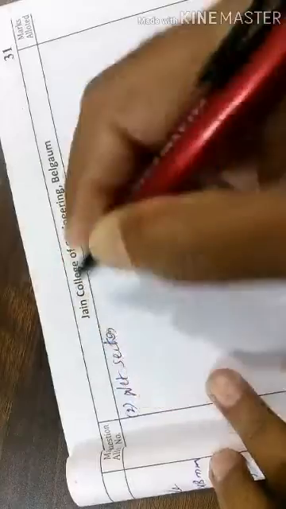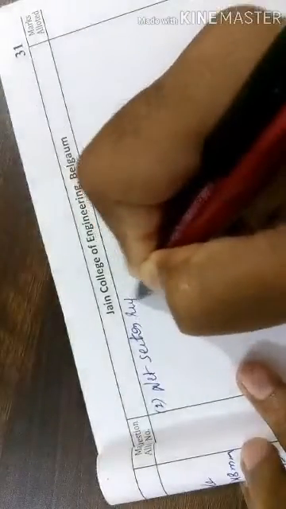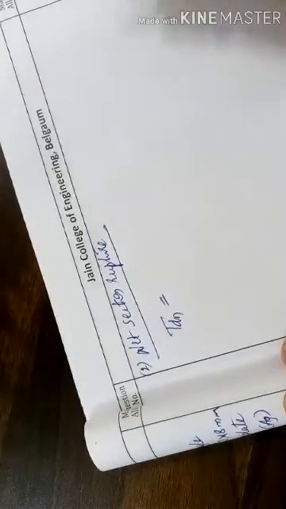Next we have to calculate the second one, net section rupture. The TDN formula we know, but again refer to the code for this.